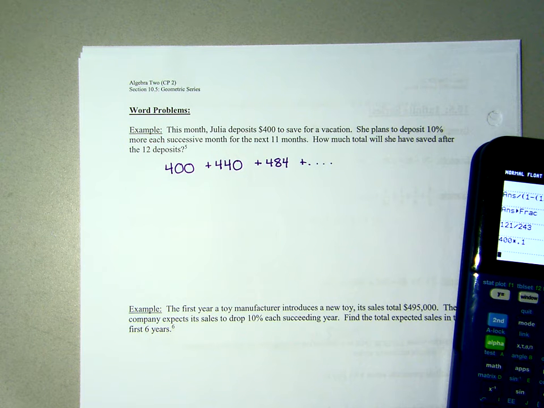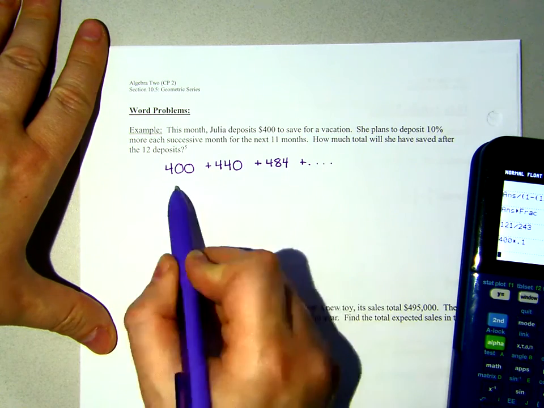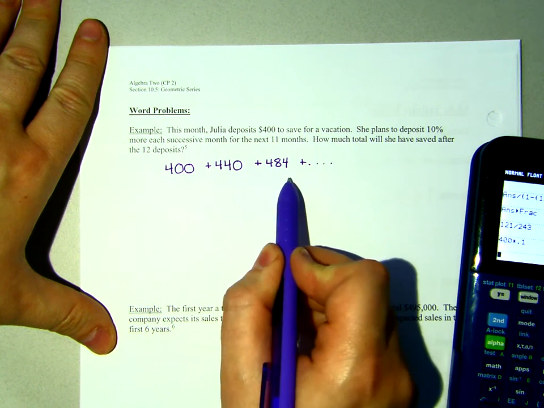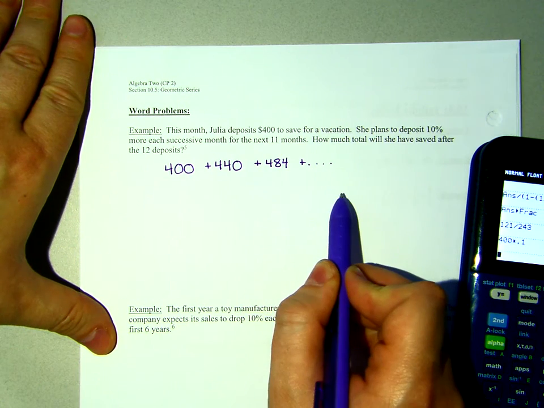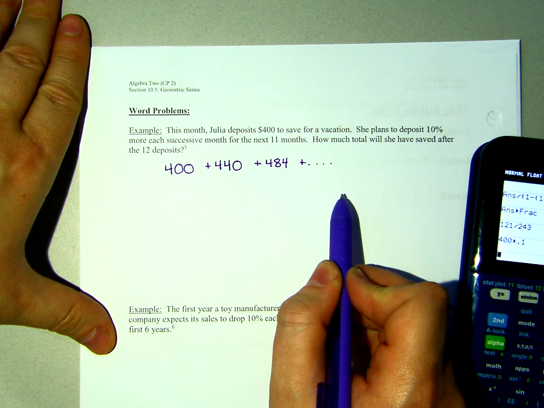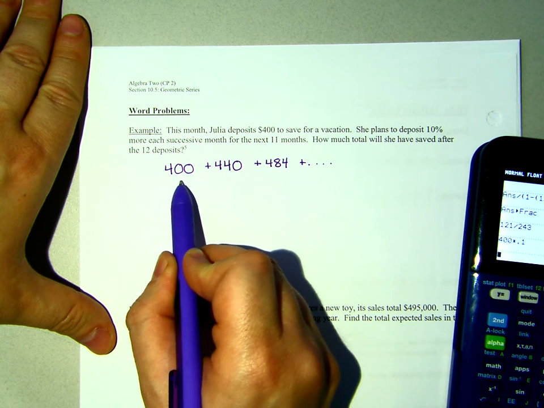So, I'm going to stop with this. This is forming a geometric series. There is no common difference between these. Add 40, add 44. You're adding different amounts every month, but there is a common ratio. What is 440 divided by 400?